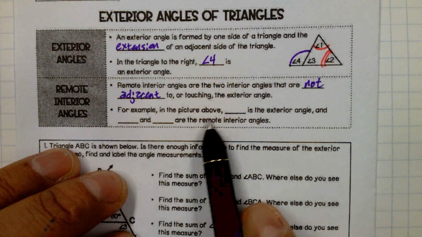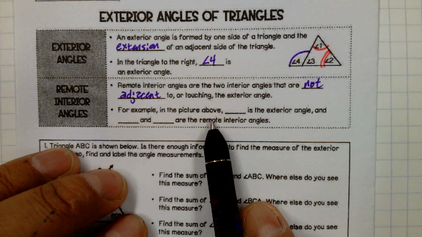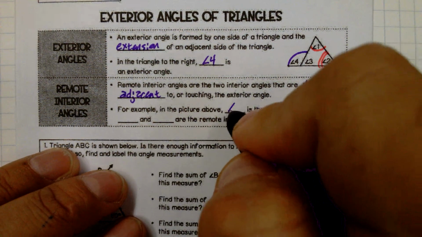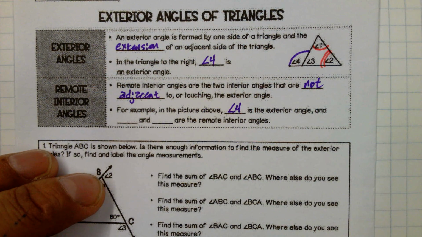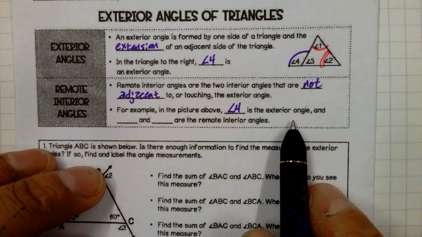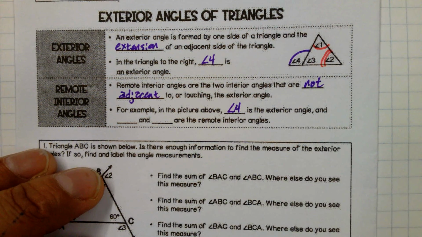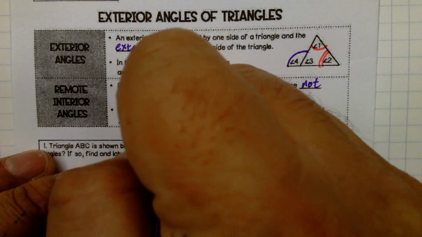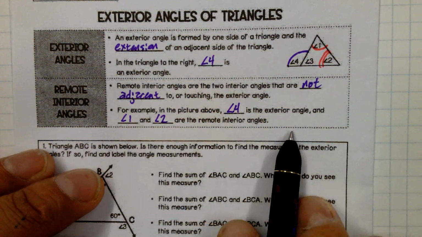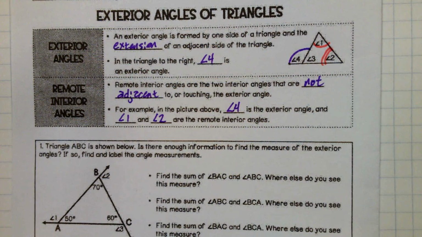For example, in the picture above, angle 4, our exterior angle buddy here, is the exterior angle, and angles 1 and 2 are the remote interior angles. Okay? Any questions?